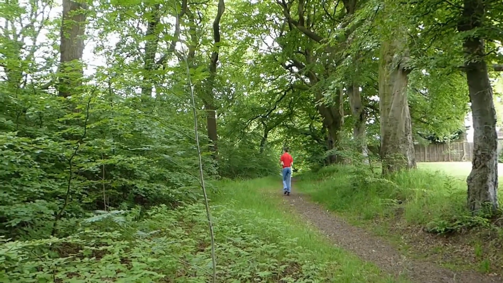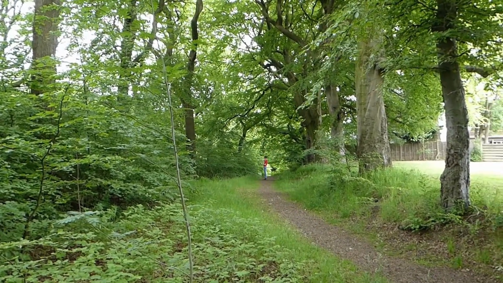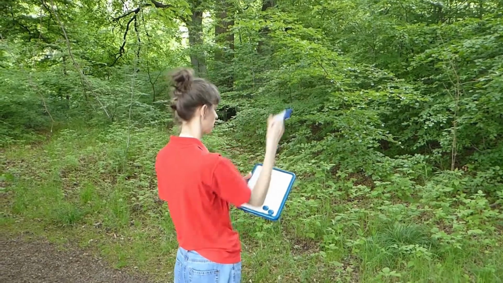I'm going to show you how you can collect some information about trees and then convert that into graphs or charts to help you and other people understand what you've collected and what you've found out. Often, having lots of information about a subject helps us to understand it. So scientists collect data on subjects they want to learn more about.